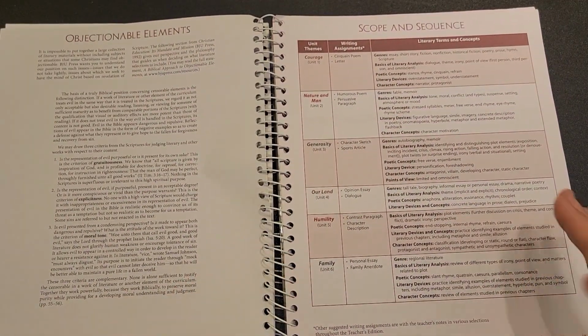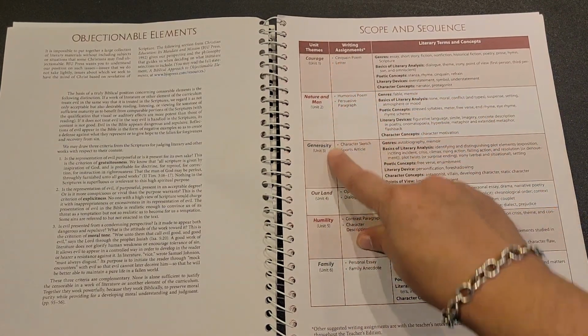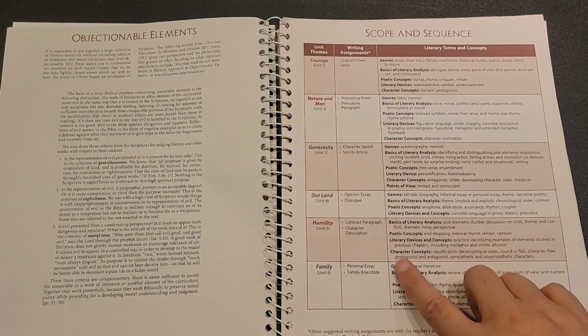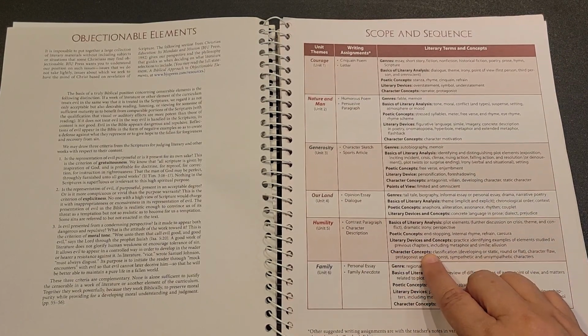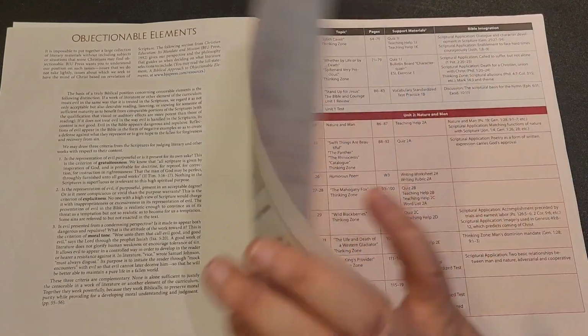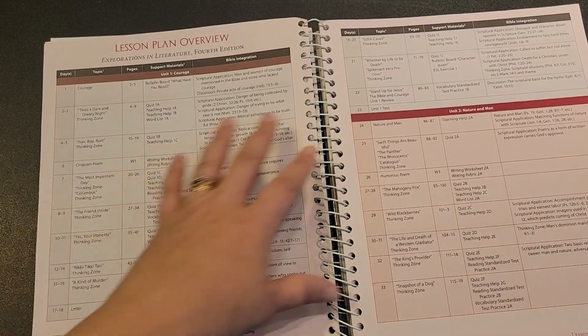So now let's look at the scope and sequence. What will you be focusing on? There are 6 units within the book. So courage, nature and man, generosity, our land, humility, and family. You can see that there's going to be character concepts. We're going to be talking about points of view, literary devices, etc. Within each of these units, there are a number of stories.